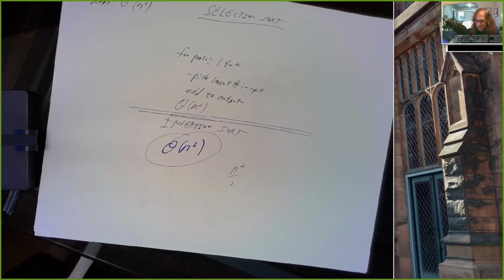But here's an interesting question. What if our data is almost sorted to begin with? What if our data was mostly sorted and maybe 1 or 2 pieces of new data came in and got added to the beginning or the end?